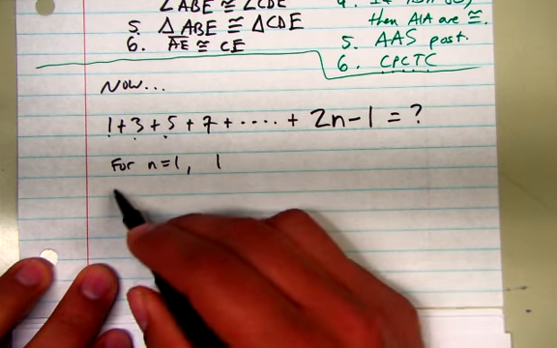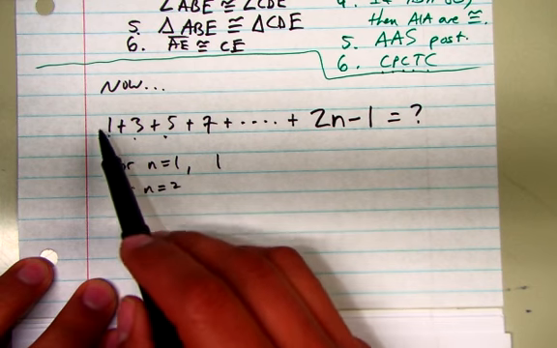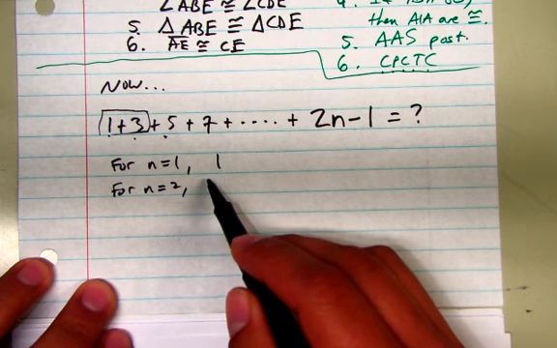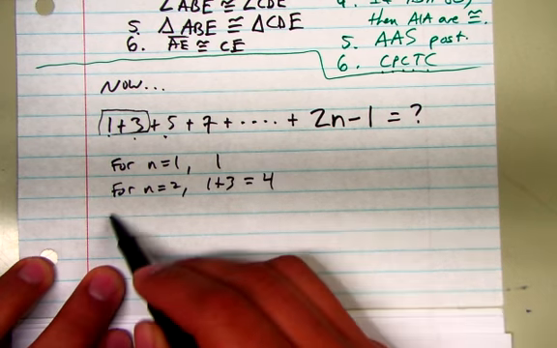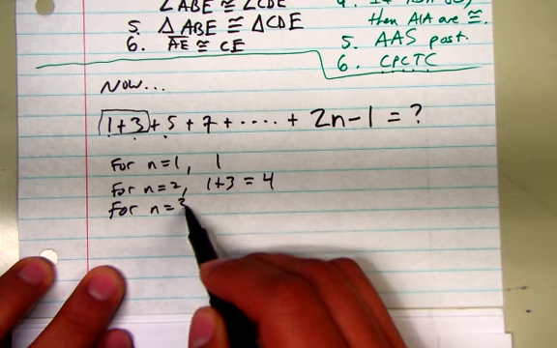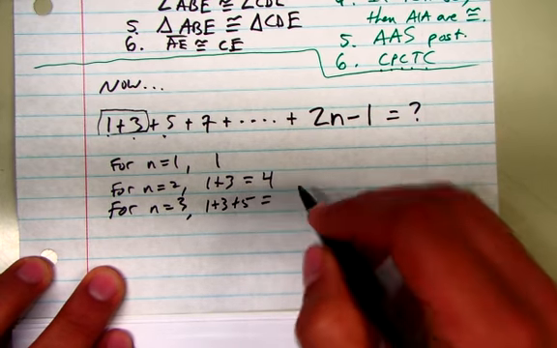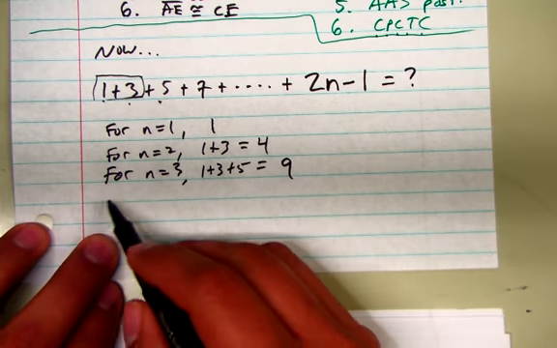For n equals 2, we're really adding the first two things together. So that's 1 plus 3, which is 4. And if I wanted to do the first three numbers, I would do 1 plus 3 plus 5, which is 9. Anybody see a pattern yet?